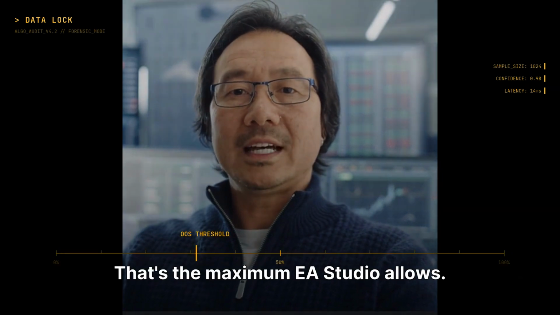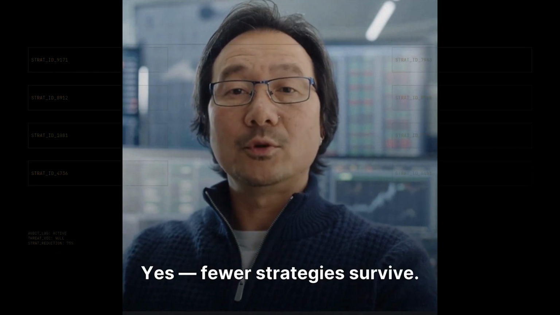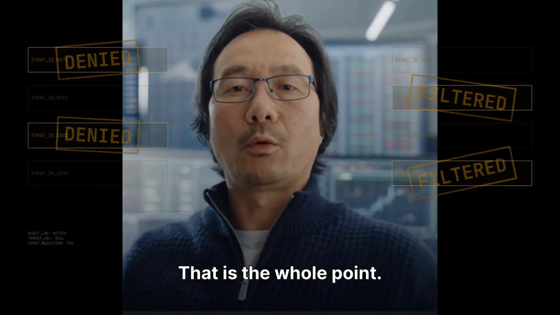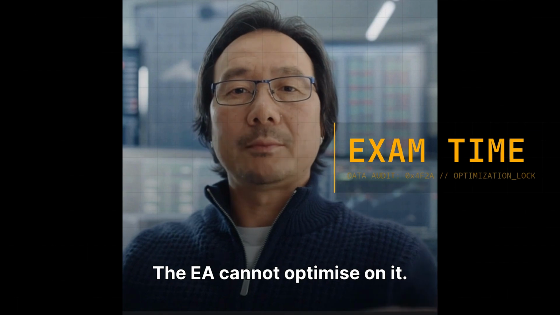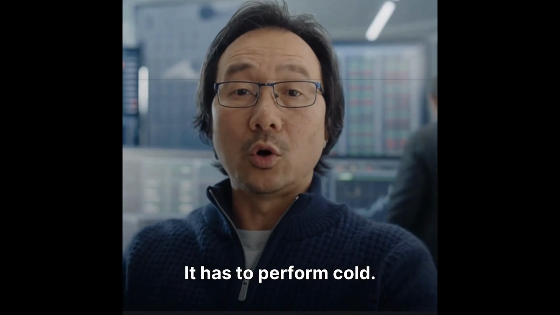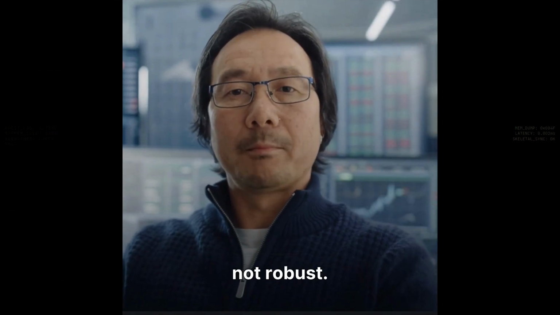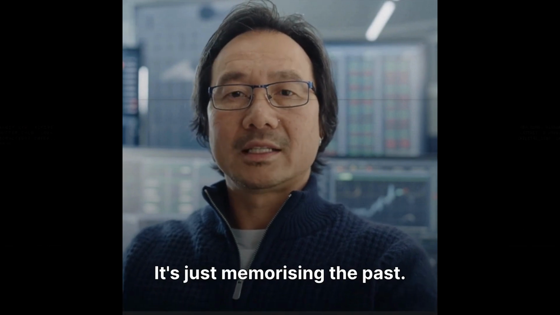That's the maximum EA Studio allows. Yes, fewer strategies survive. That is the whole point. Half the historical data is effectively exam time. The EA cannot optimize on it. It has to perform cold. If it can't handle that, it's not robust. It's just memorizing the past.